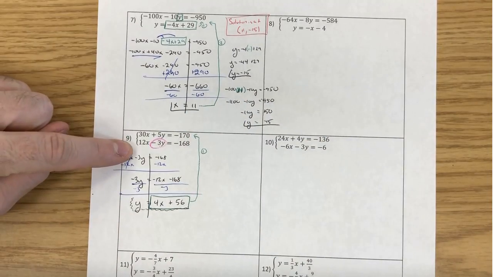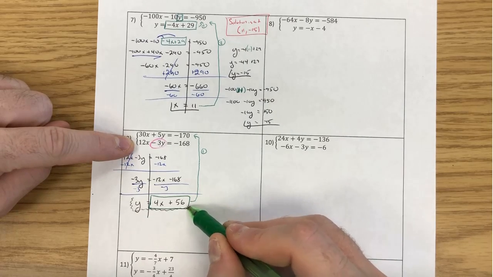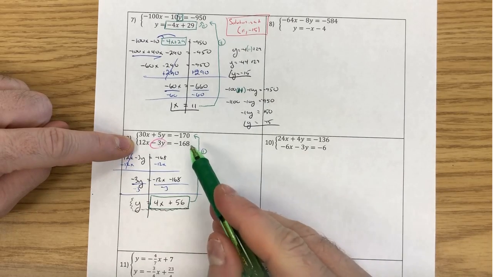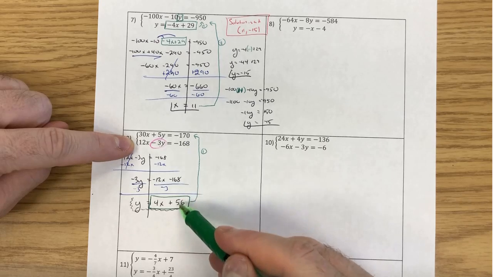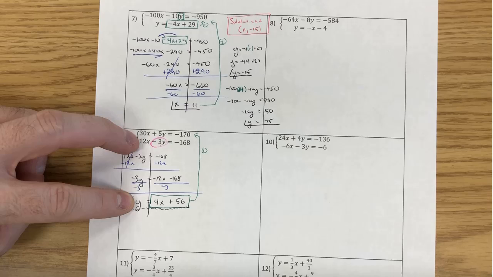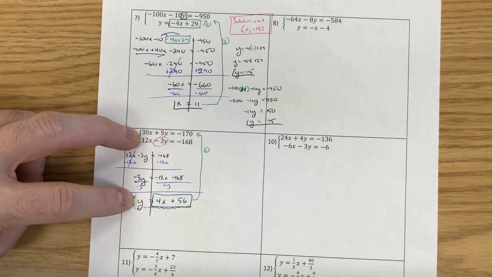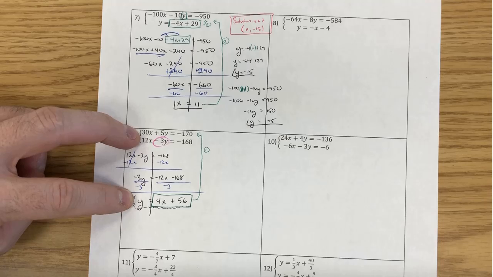We do not want to plug it into the second one, because this is the second equation. We have changed how it looks. We have not changed what it is. So if I were to graph these two different equations, they would be the same equation. So when does an equation intercept itself? At all points. We'd get infinite solutions.